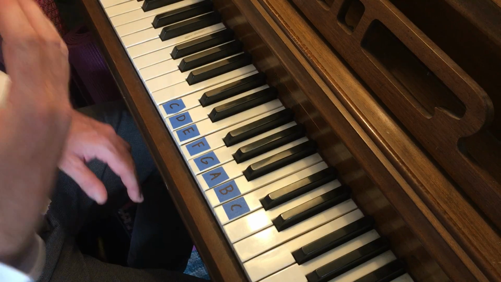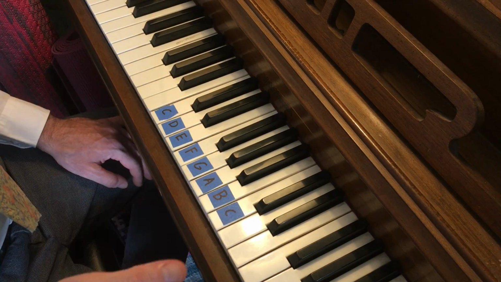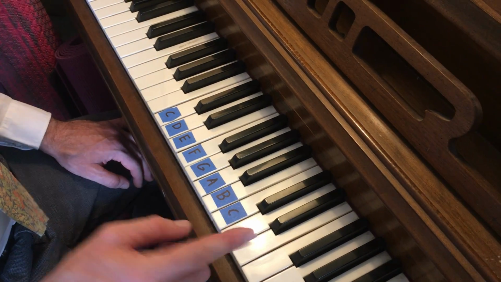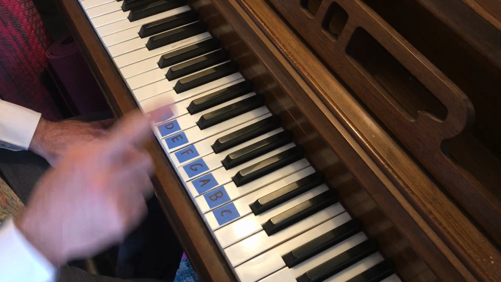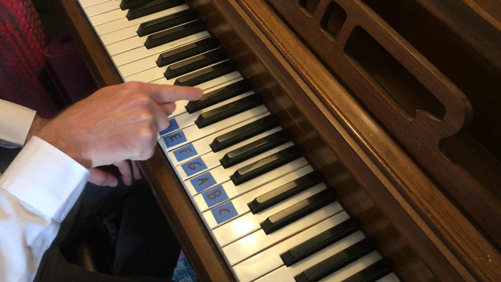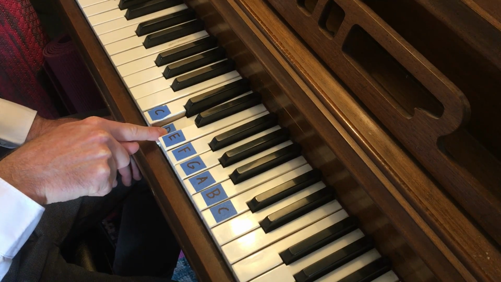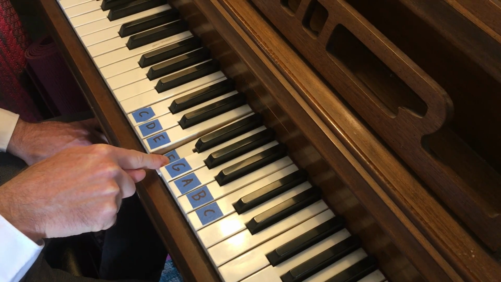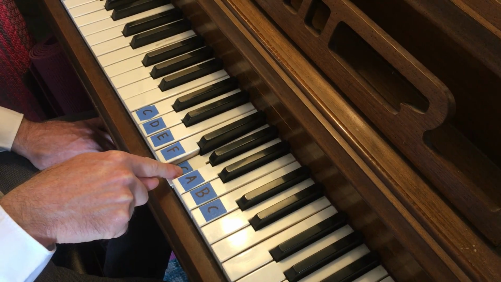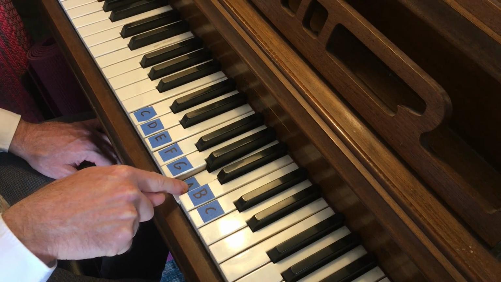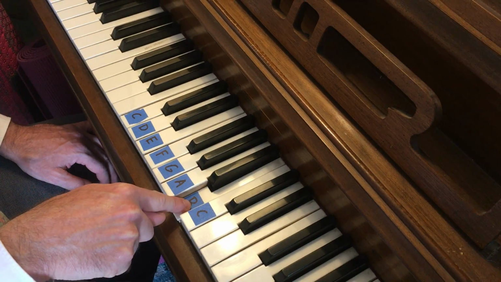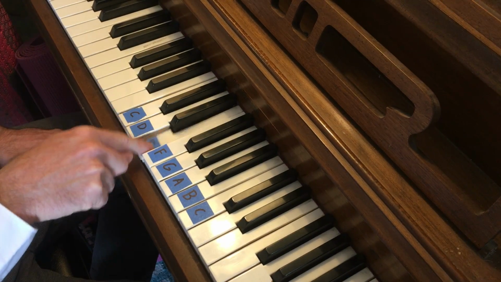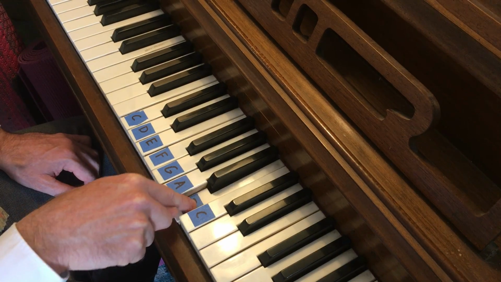Final review. Major scales are made up of the pattern whole step, half step, whole step, half step, which you should know. So, starting on C, I move up a whole step to D. I move up a whole step to E. I move up a half step to F. I move up a whole step to G. I move up a whole step to A. I move up a whole step to B. I move up a half step to C. So, whole step, half step, whole step, half step.